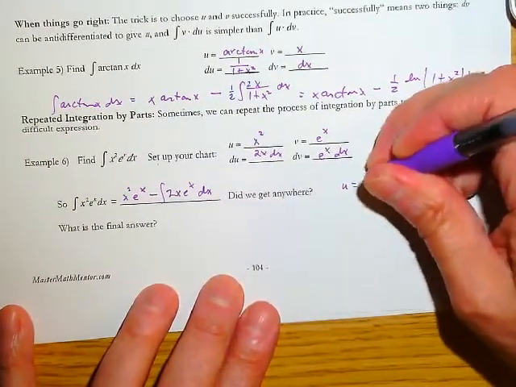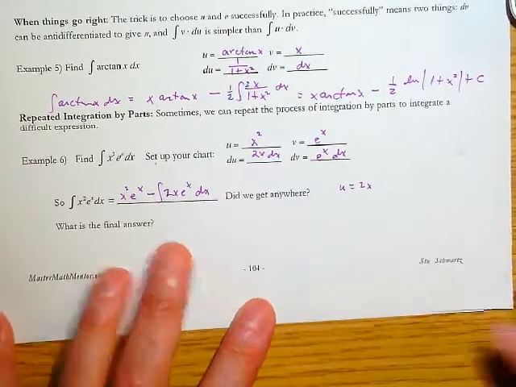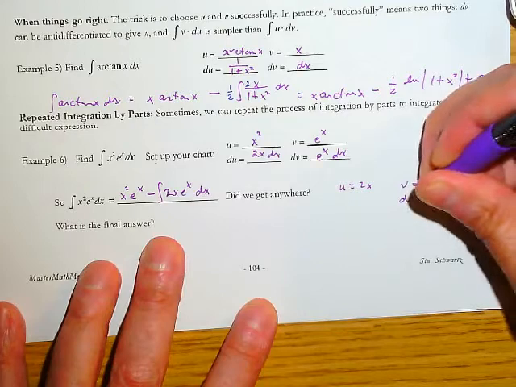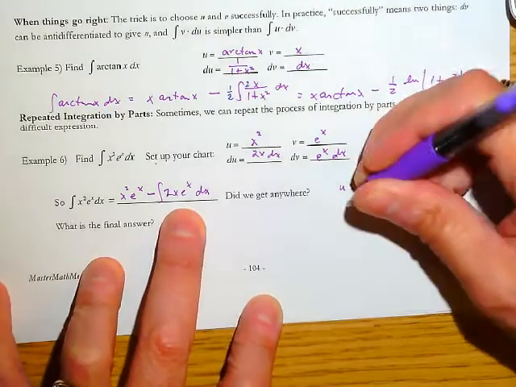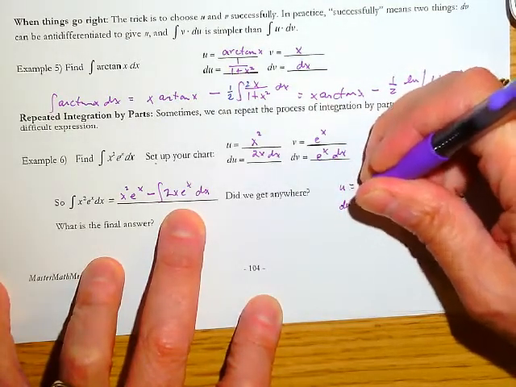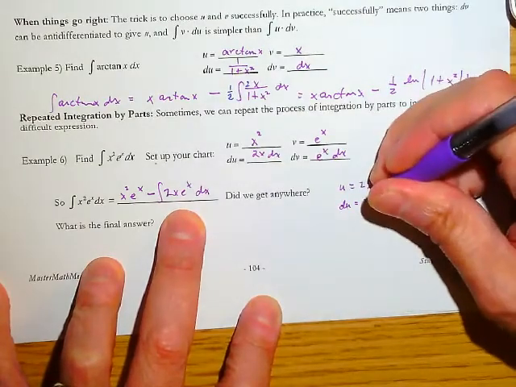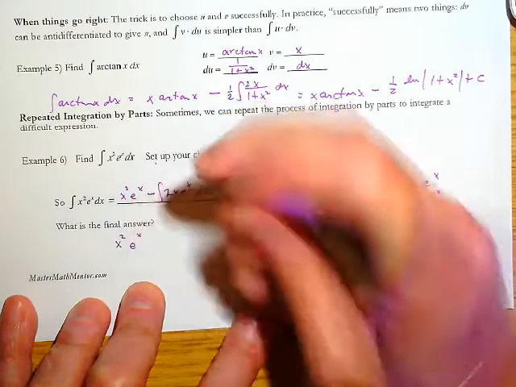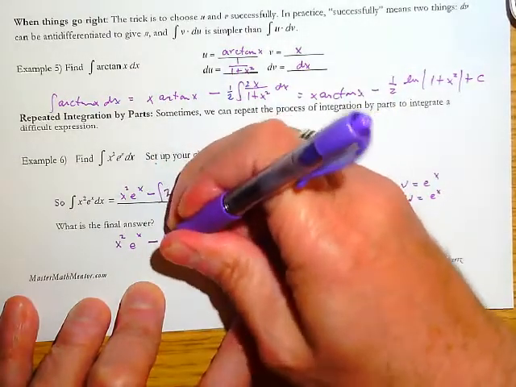U now equals 2x. V is still going to be e to the x, so dv was e to the x dx. And if I take the derivative of u, I'd have 2 dx. So we'd still have to remember our x squared e to the x term there, minus that whole thing.